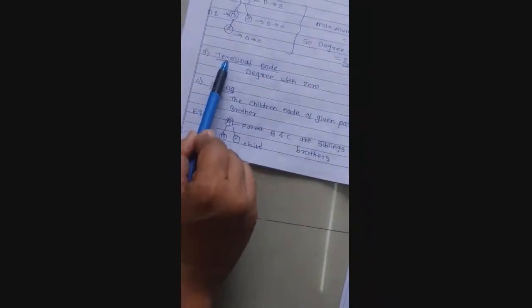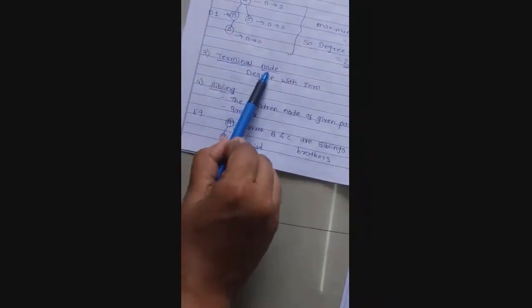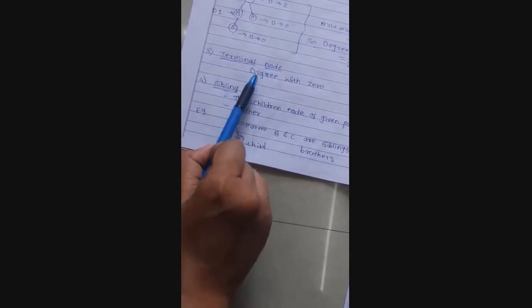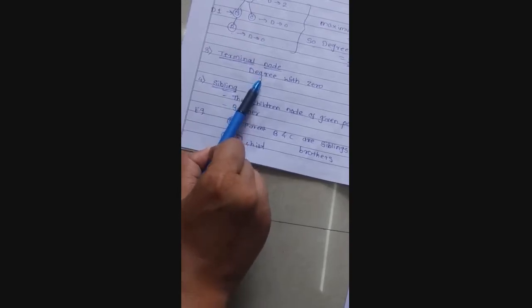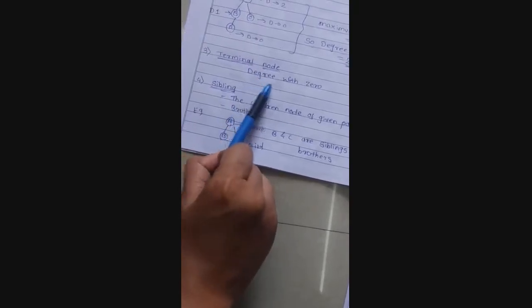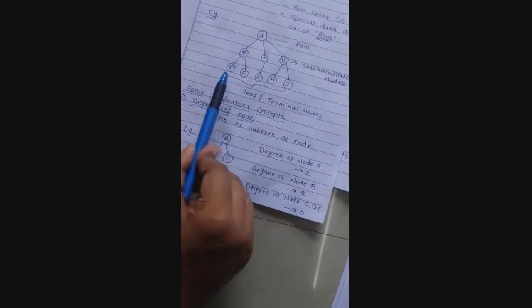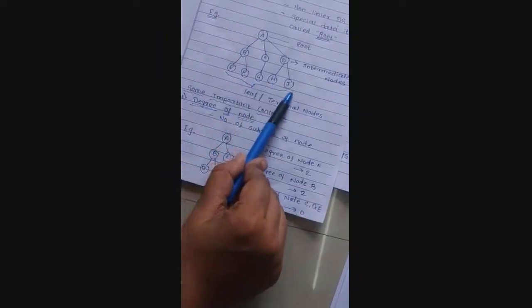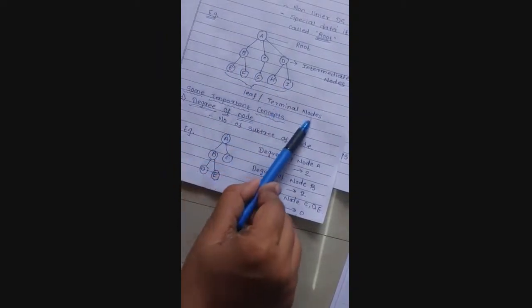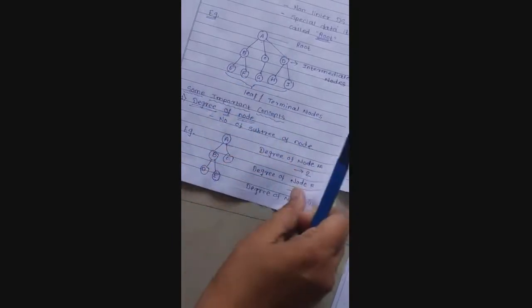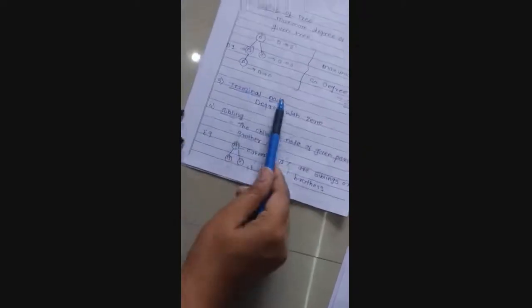Now moving forward and see another concept, terminal node. It is a very simple concept: in the tree, the nodes which have degree 0 are called the terminal nodes. We saw in the previous figure that E, F, G, H and I are terminal nodes because the degree of all those nodes is 0. That's why the node is called the terminal node.